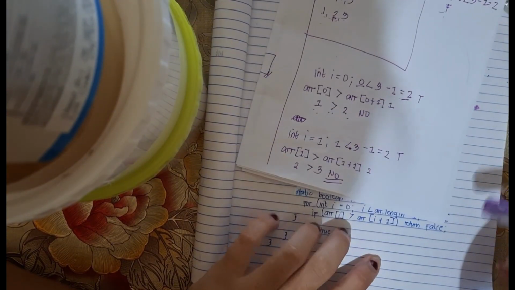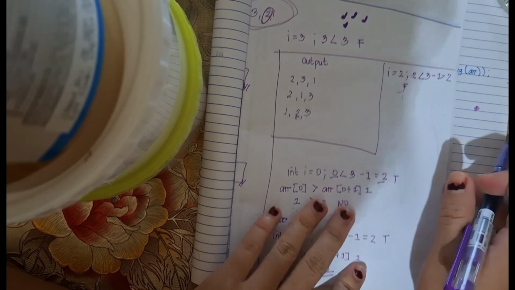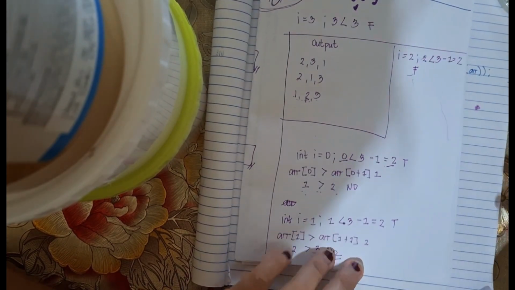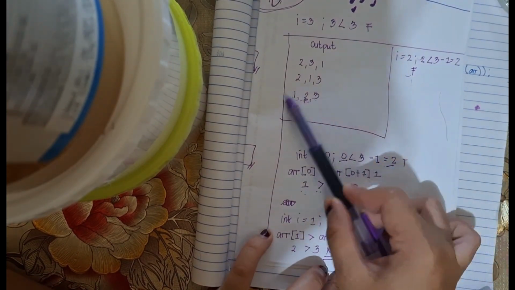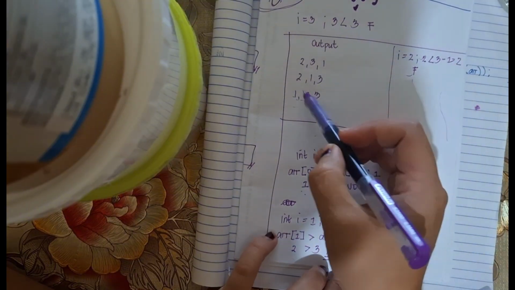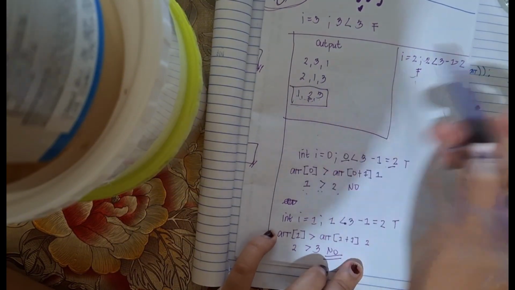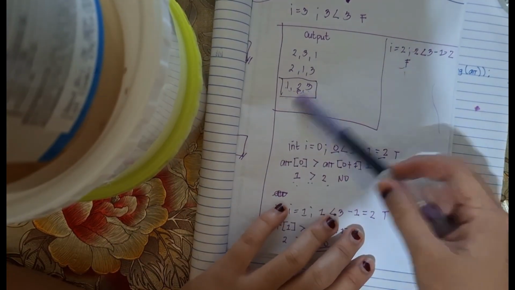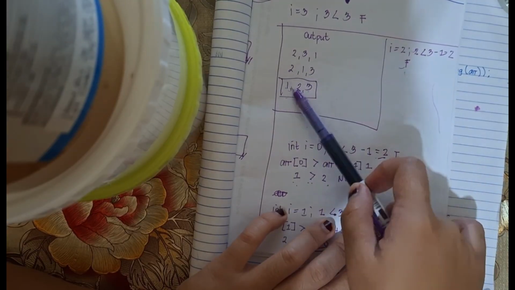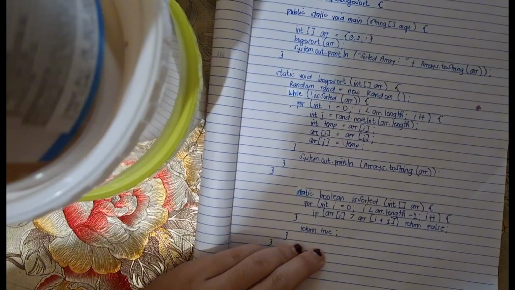So, mag-stop na ang loop. So, meaning, ang kani siya nga last nga array is sorted na siya. So, mao ni atong last nga output, sorted na man hiya. So, mag-return na kita true.